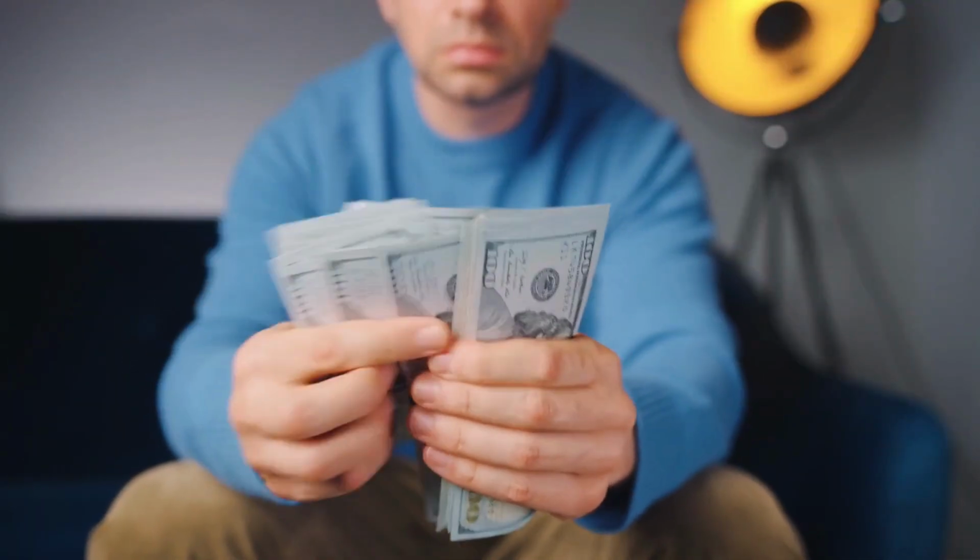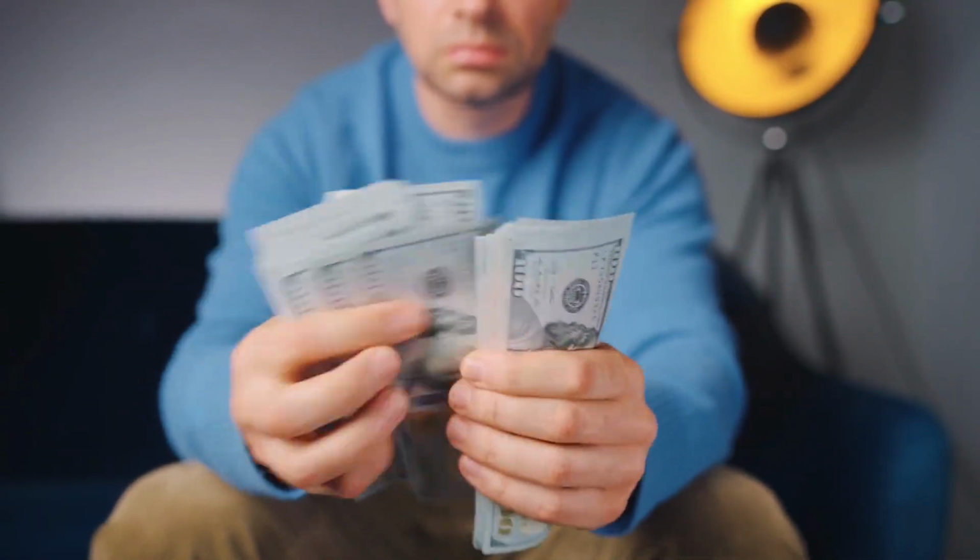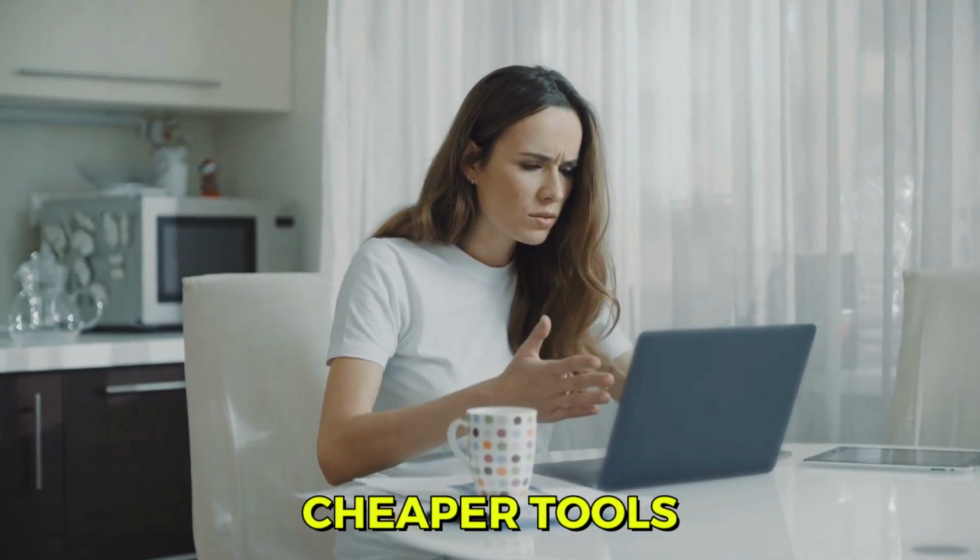The other problem is cost. The best AI tools cost real money every single month, and when you are just starting out, spending hundreds of dollars on tools before you have made any money from them is a hard pill to swallow. Most people either overspend and feel the pressure, or they use cheaper tools and get worse results.